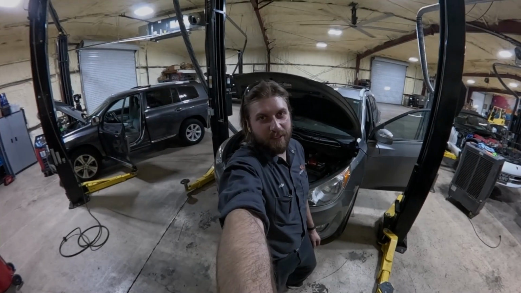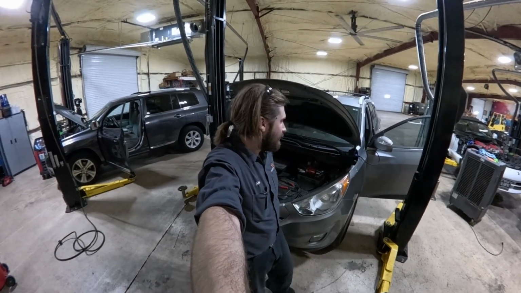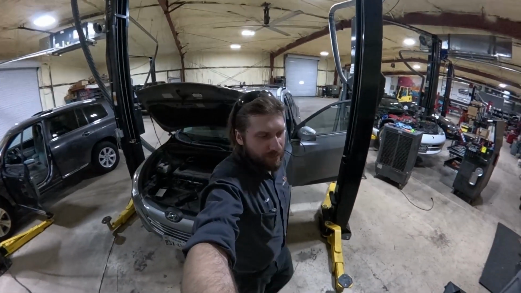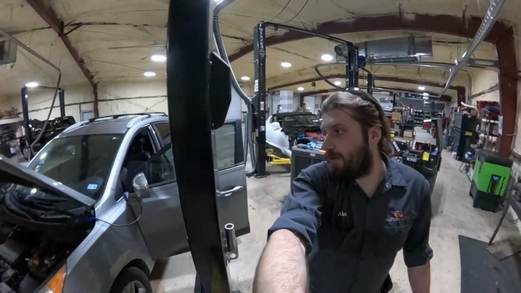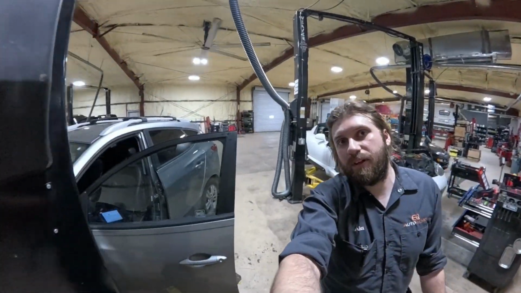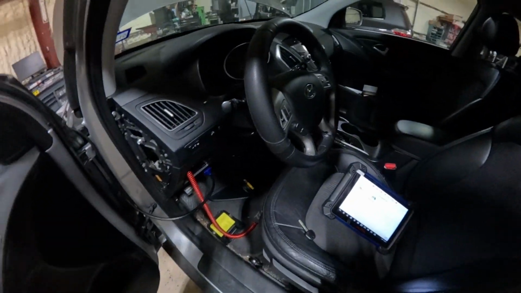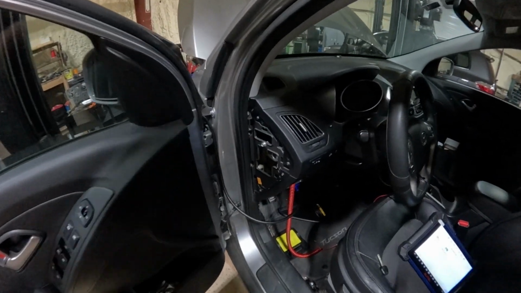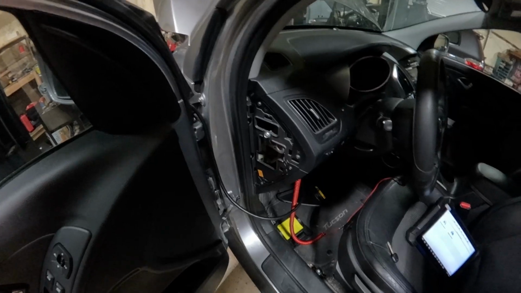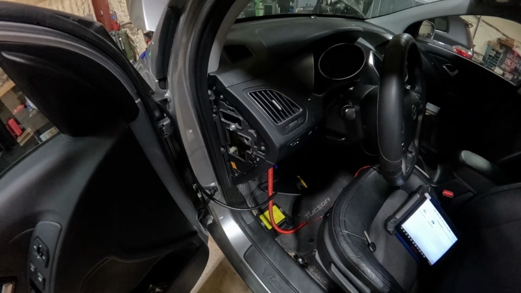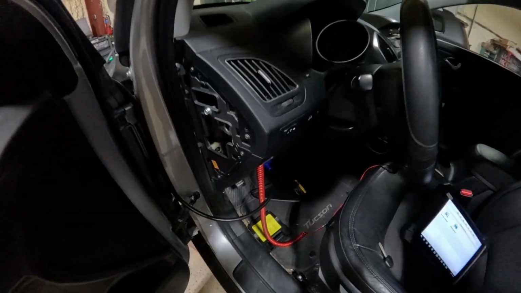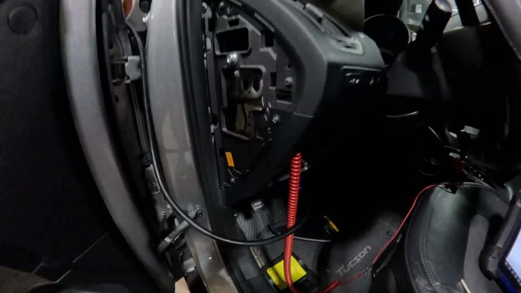Hey guys, what's up? 2013 Hyundai Tucson. Intermittently, the windows, radio, and the shift interlock don't work. So I've already figured out what it is, but I'll go through the process real quick, and if you want to skip to the end, you'll see what it was. But I had some people ask me about my process.